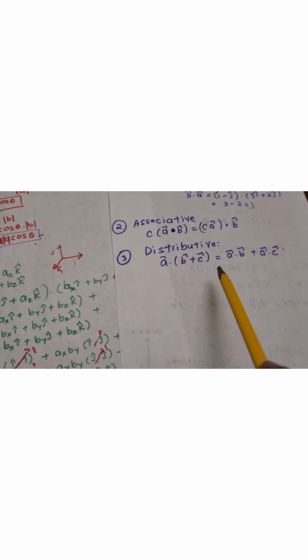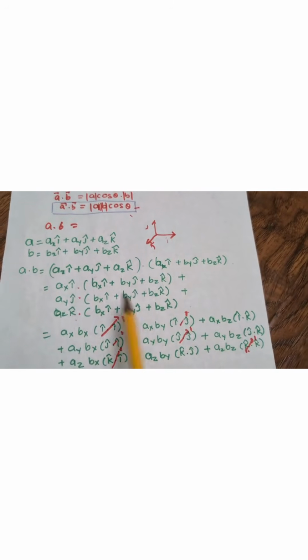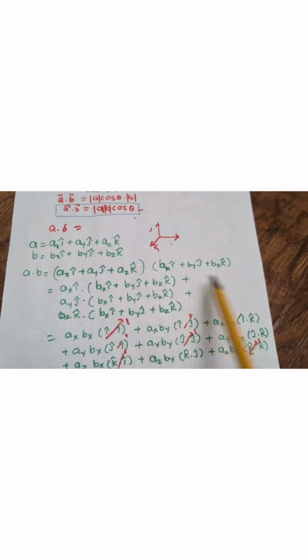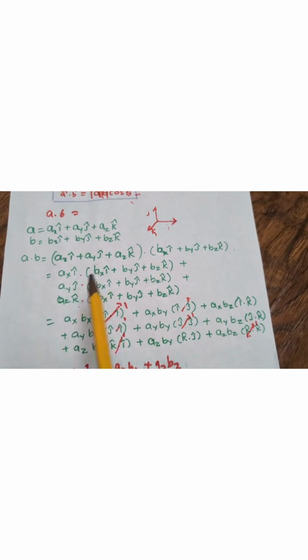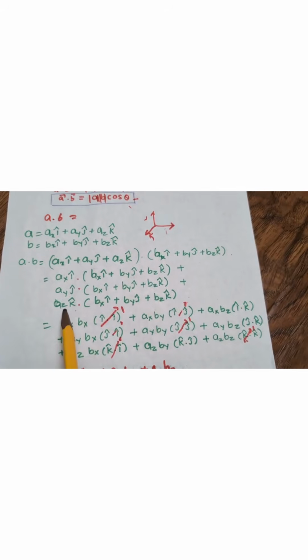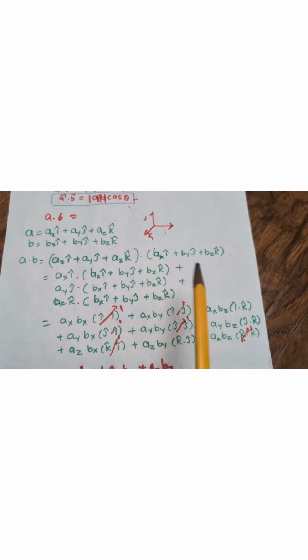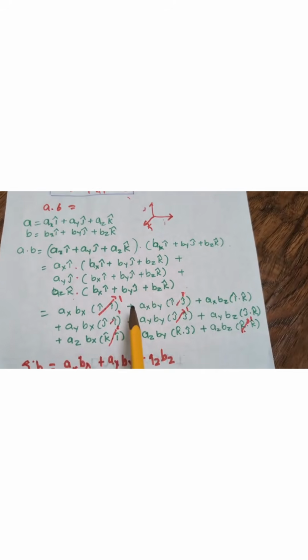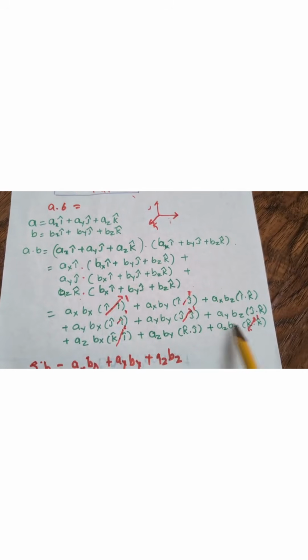Let's say the distributive property. A dot (B plus C) is the same as A dot B plus A dot C. Now we can simply distribute all these terms. The first term dot product with all of these terms, then plus the second term dot product with these terms, plus the z component of the A vector dot product with bx i cap, by j cap plus bz k cap. Now again you go through this distributive property, and you get these 9 terms.